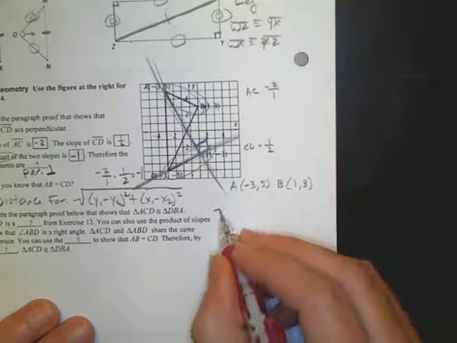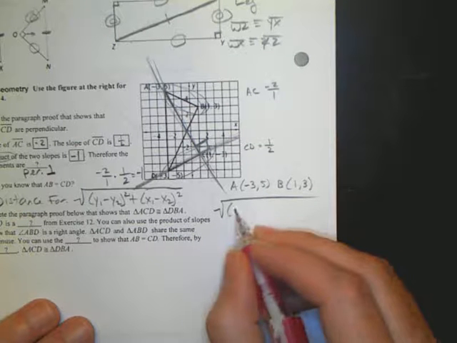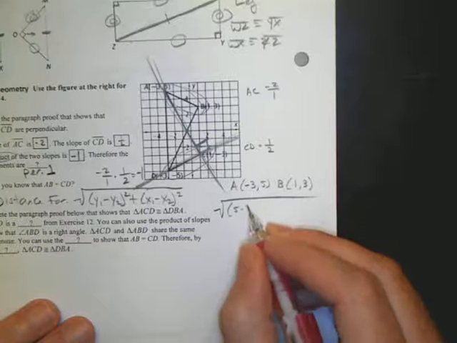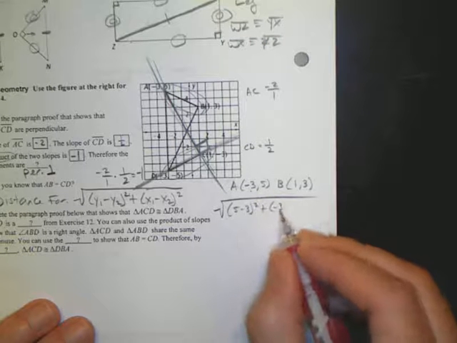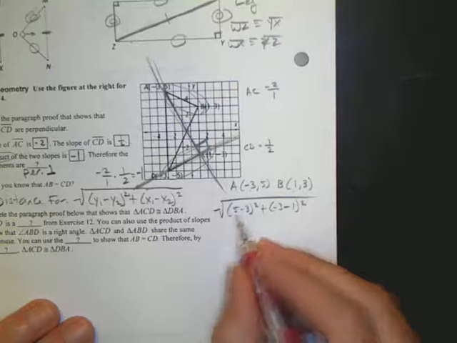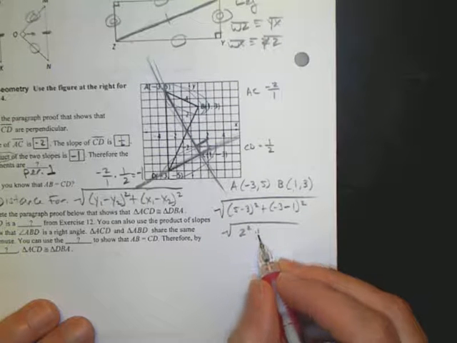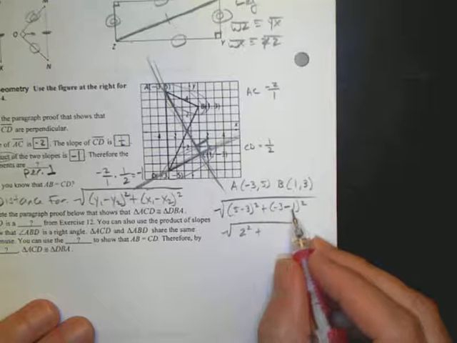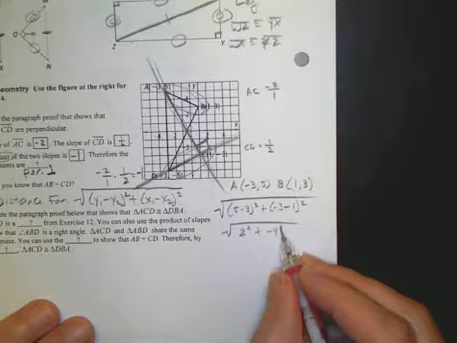So if I use my distance formula, I would do y1 minus y2 squared plus x1 minus x2 squared. 5 minus 3 squared is 2 squared, plus -3 minus 1 is -4 squared.